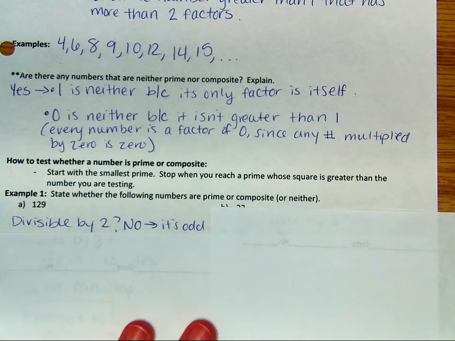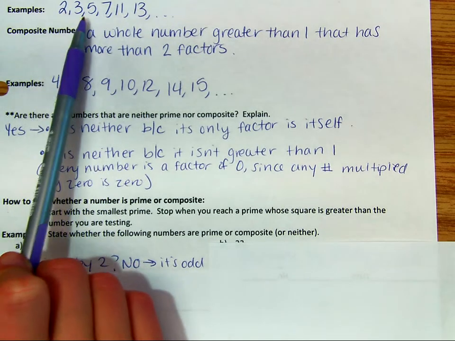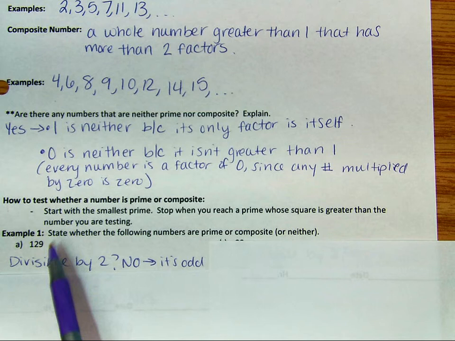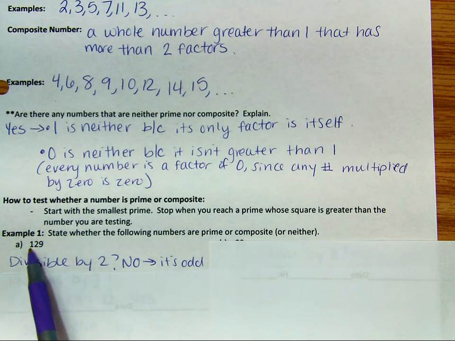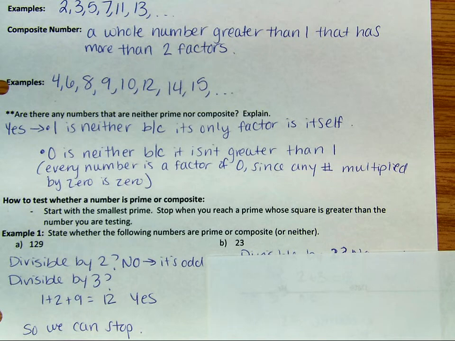So we're going to try the next prime number and see if that goes into 129. And the next prime number is 3. So is this divisible by 3? Let's use our divisibility rules. Add up the digits. So 1 plus 2 is 3, plus 9 is 12. 12 is divisible by 3. So that means, yes, 129 is divisible by 3 as well.